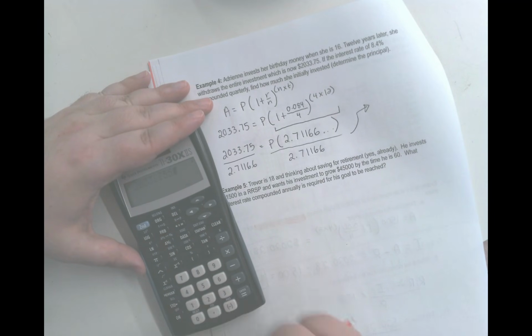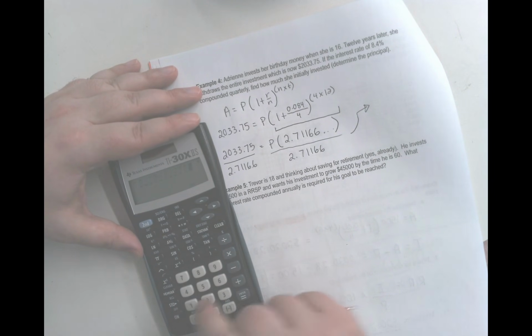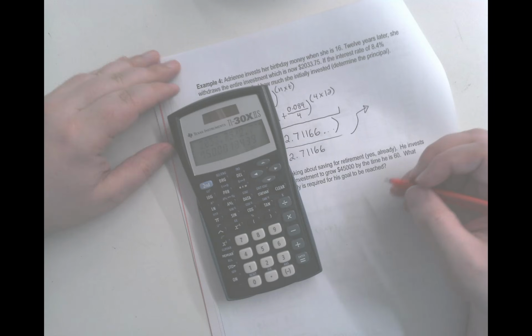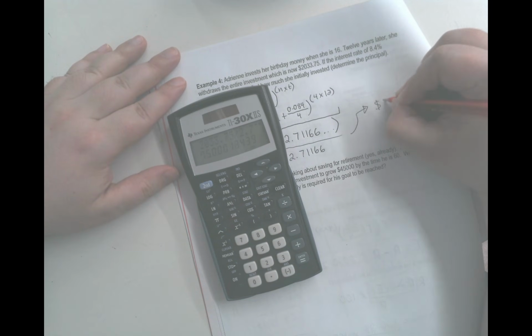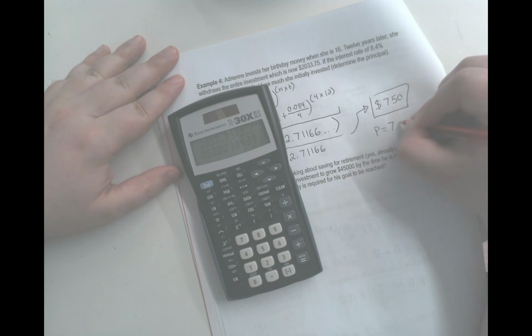So we have 2033.75 divided by 2.71166, and we get an answer of about $750. So P was equal to 750.